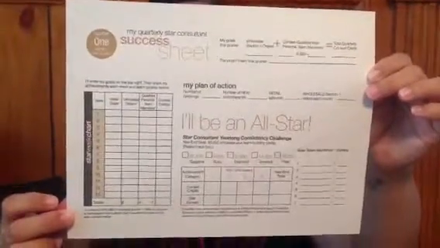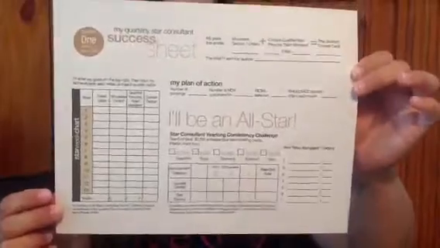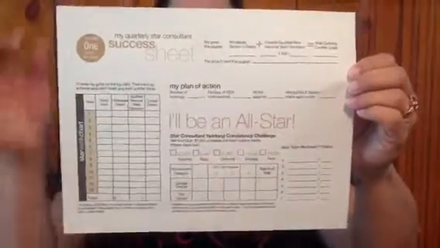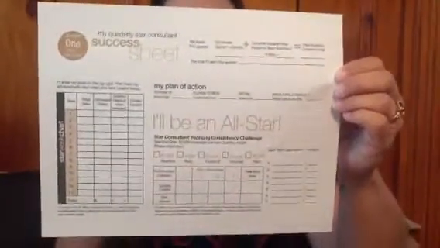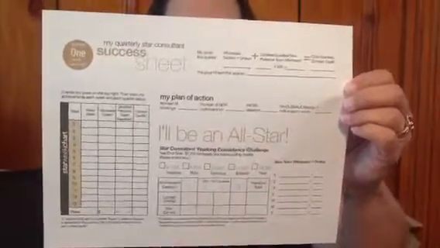This very first one is your success sheet. This one comes off of InTouch. If you go to contest and you go to STAR quarter, it'll say Q1 because it is quarter one for the new seminar year. Then you'll be able to print off this success sheet. What it does is at the top, you make your goal. You determine what you want your goal to be for this quarter. What STAR do you want to be and how are you going to get there?